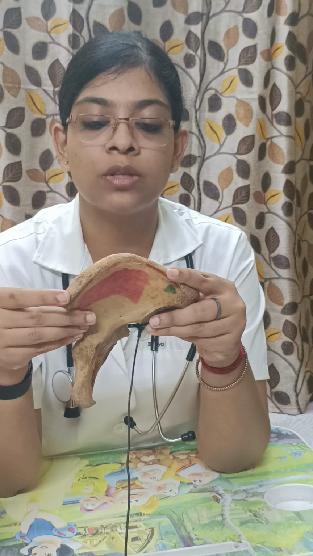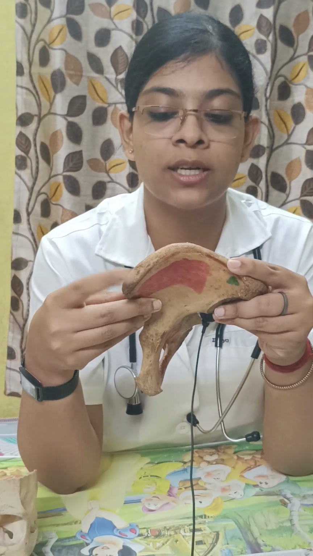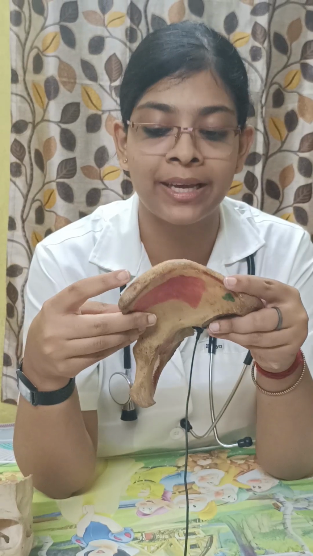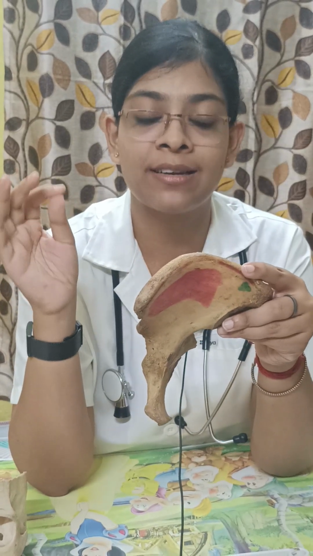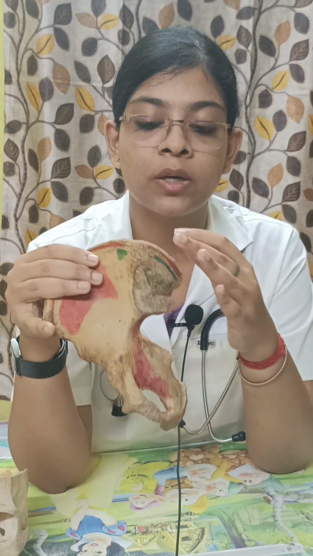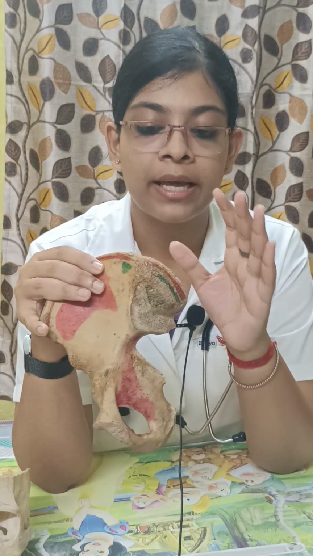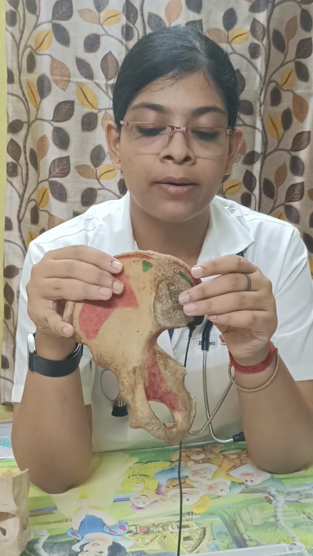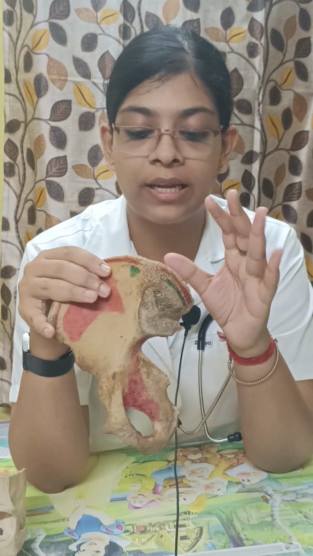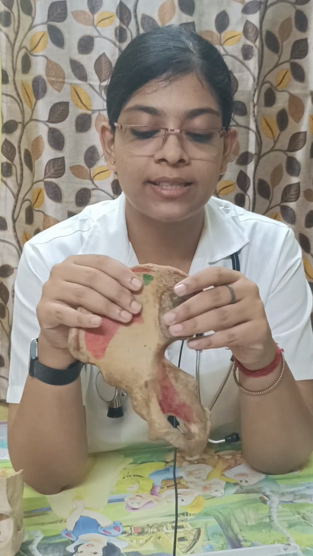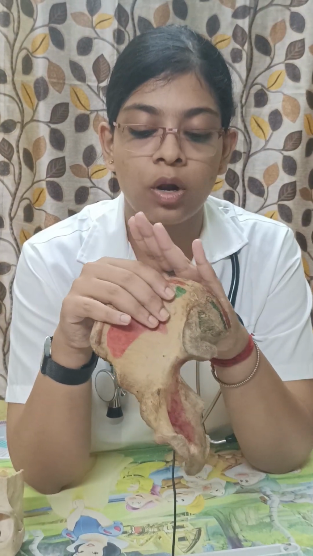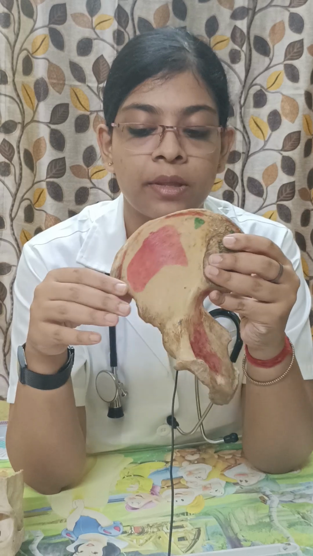In the anterior 2/3, the outer lip and middle have the origin of tensor fascia lata, insertion of external oblique, and the inner lip is the origin of the latissimus dorsi. Posterior 1/3 is the origin of two muscles, that is your quadratus lumborum, and this one is for the posterior 1/3, the anterior 2/3. Okay, so that is all about the iliac crest.